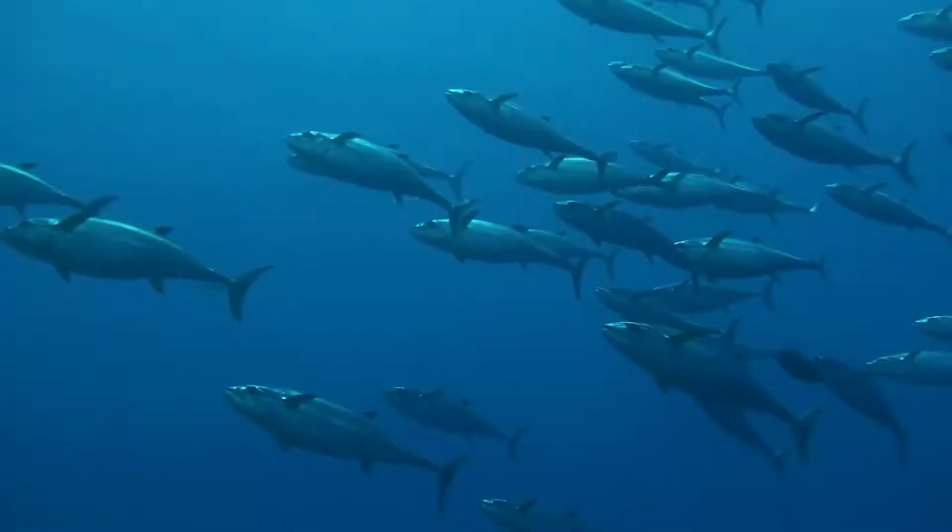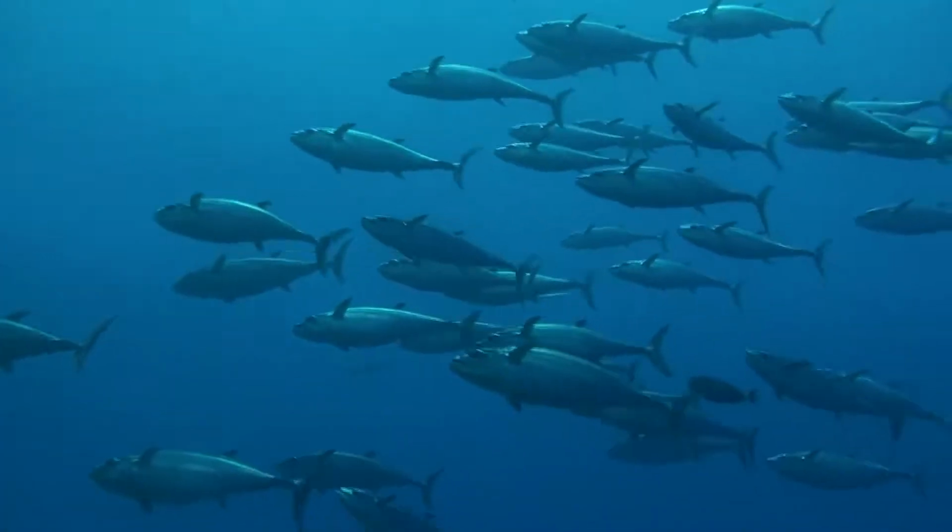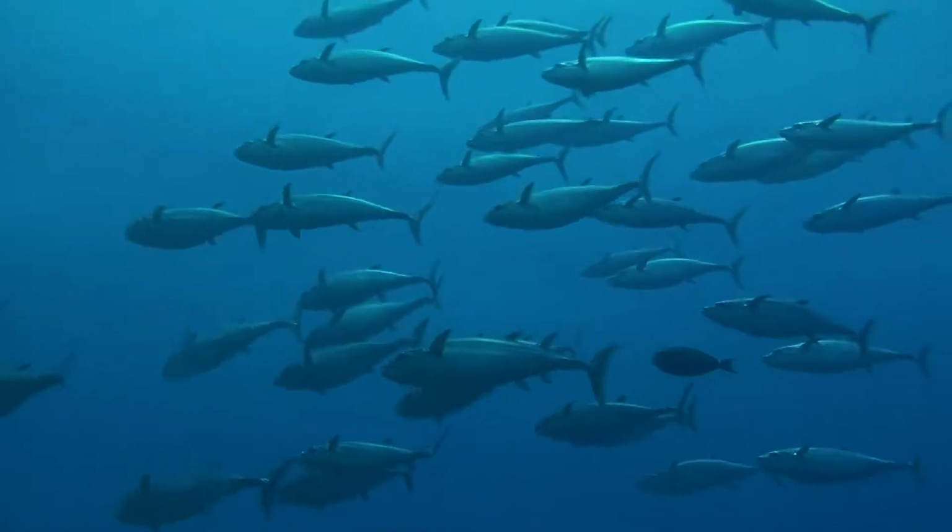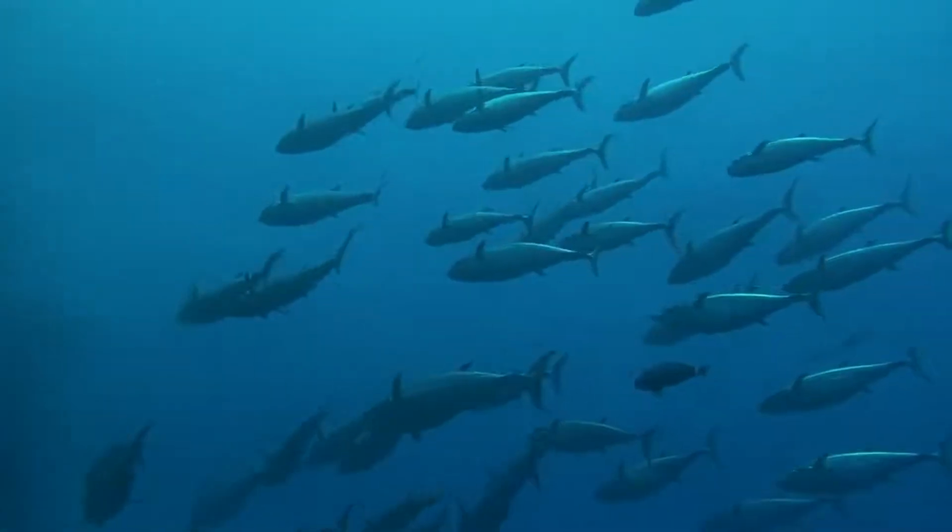Plankton, including phytoplankton and zooplankton, are the first links in the oceanic food chain. They are the primary food source for most bait fish, which themselves are the food source for game fish.